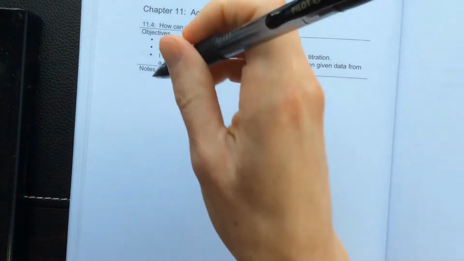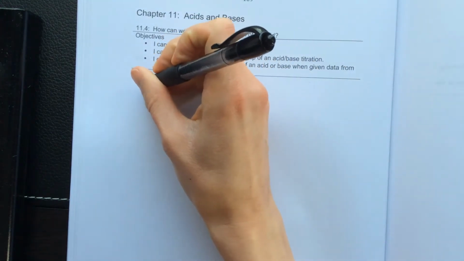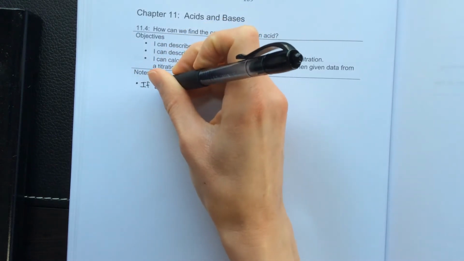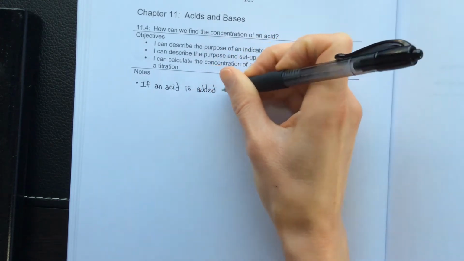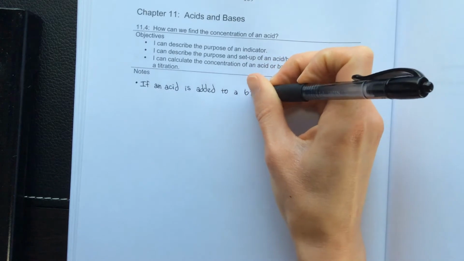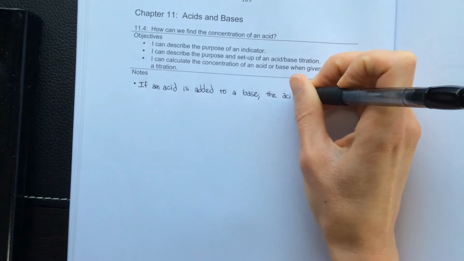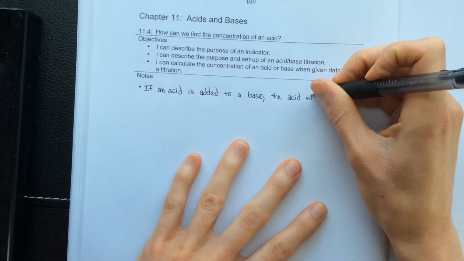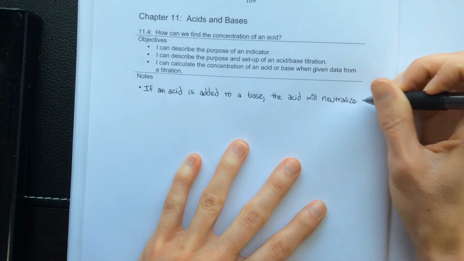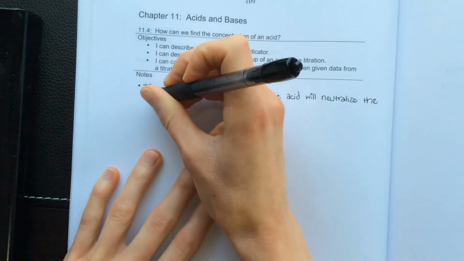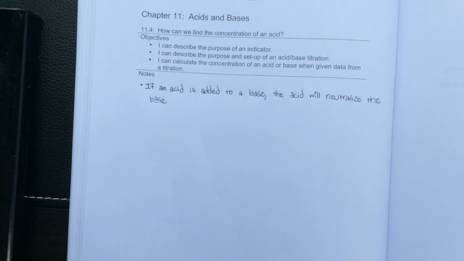So. First thing you need to know, though, before we even talk about titrations, is you need to know that if an acid is added to a base, the acid will neutralize the base. Okay, and usually we talk a lot more about what neutralization actually is.